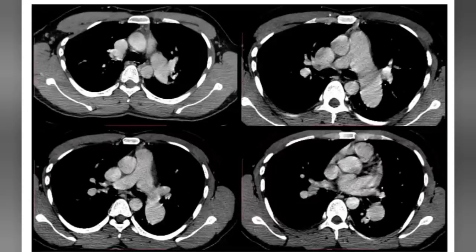So same patient. These are the multiple axial slices of the CT chest mediastinal window, in which I can see that the pulmonary artery is massively dilated. It is not in ratio with the descending aorta, and the inferior branch of the pulmonary artery on the left side is dilated, sir.